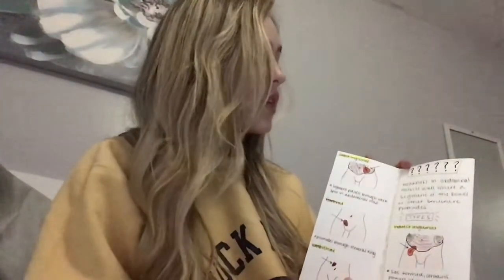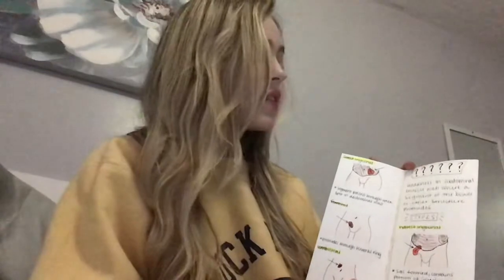My topic is abdominal hernias. So what is an abdominal hernia? It is a weakness in the abdominal muscle wall where a segment of the bowel or other structure protrudes. There are 5 common types.